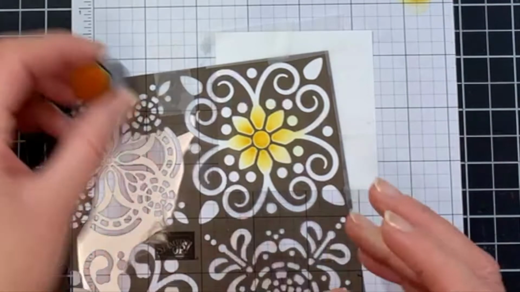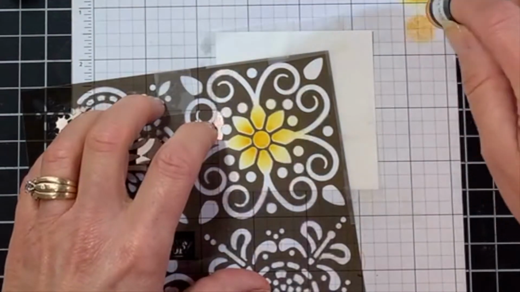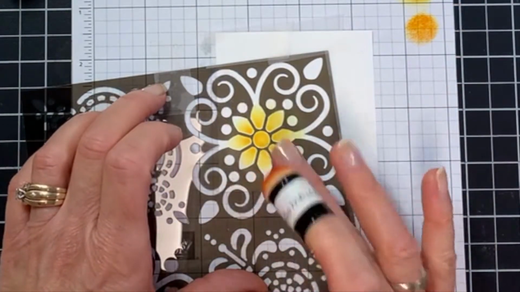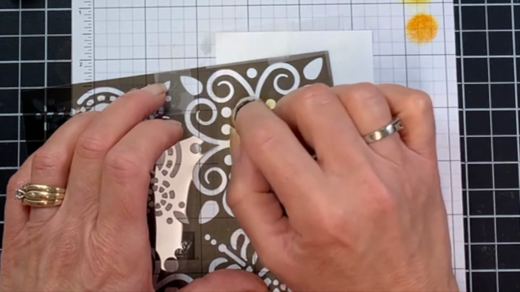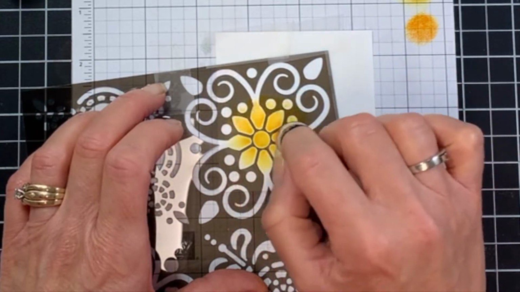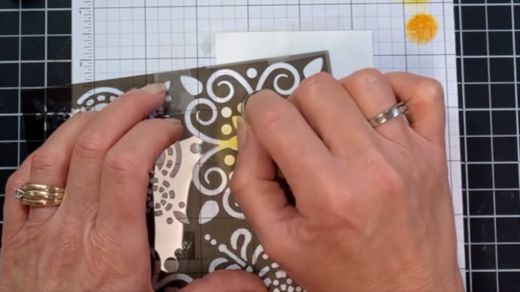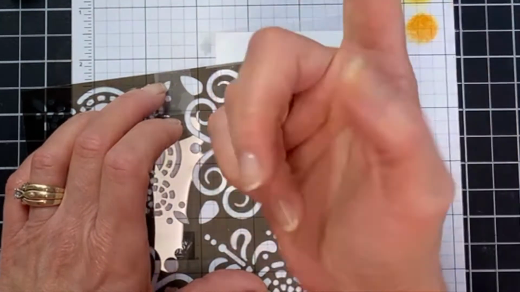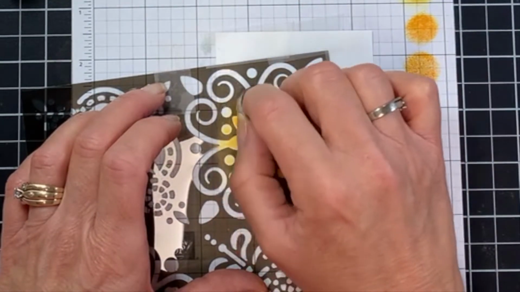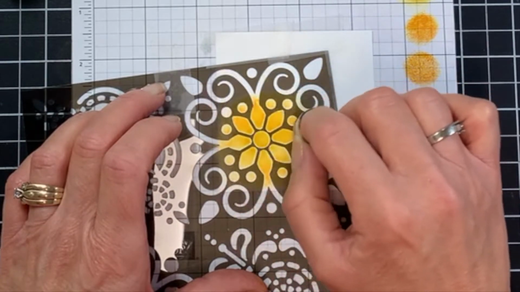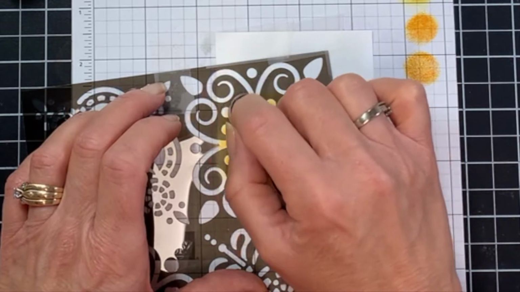So I've got just a little bit of my Daffodil Delight. Going to go in with some Mango Melody, same process, tap it off, but I'm not going over the same spot, I'm going around the outside of that, blending a little bit over top of the yellow and then moving out from the center. So I'm creating a little bit of an ombre effect, but with a different color. Every time you ink, tap off, just so that you don't have a big splodge of color down when you first go to use it. So again, just a very, very light touch.